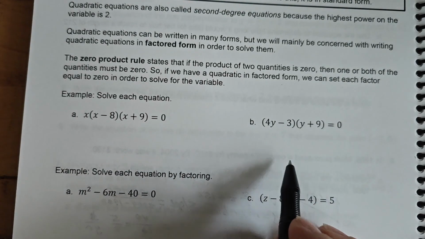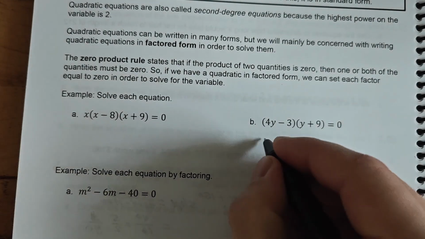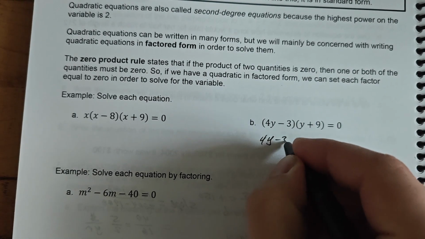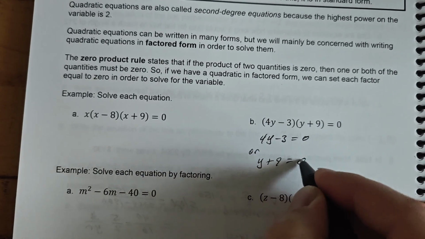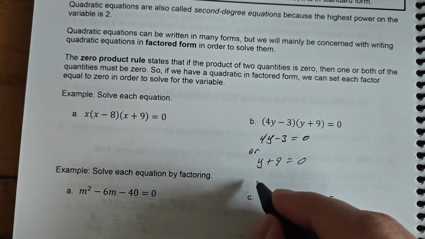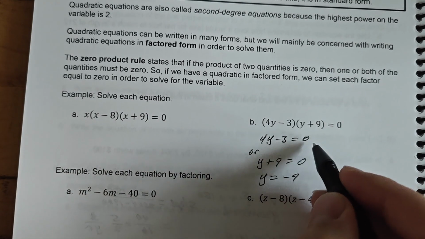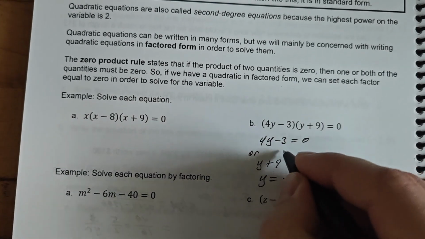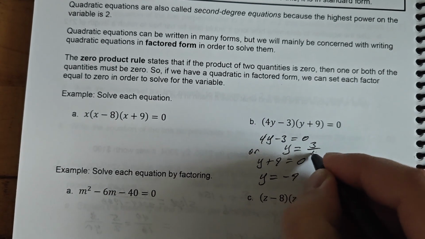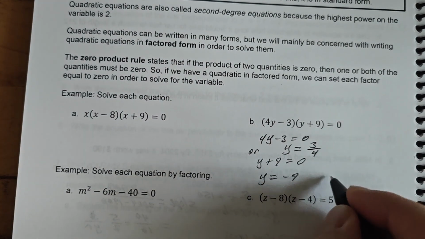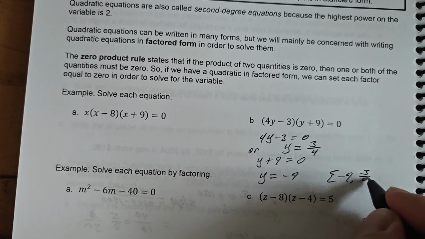So for an equation like this, when you have 4y minus 3 times y plus 9 equals 0, all you have to do is say either 4y minus 3 equals 0, or y plus 9 equals 0. Subtracting 9 from both sides here, we get y equals negative 9. Up here, you add 3 to both sides, divide by 4, to get y is equal to positive 3 divided by 4. So your solutions are negative 9 and 3/4.